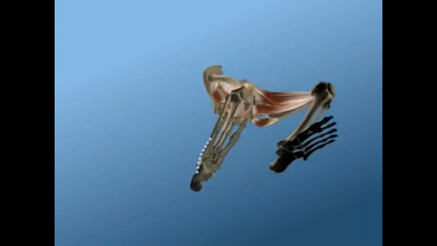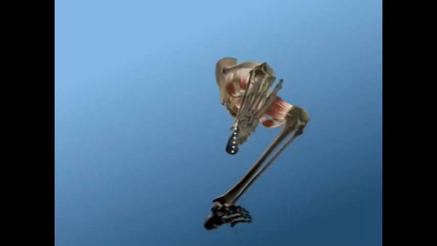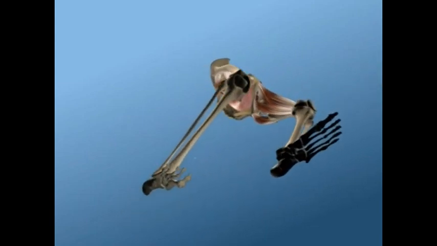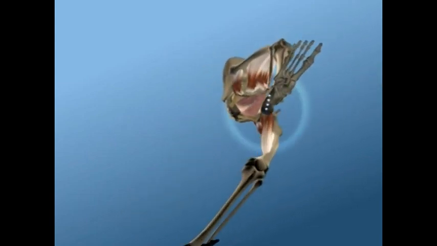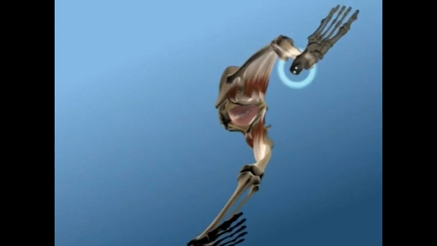Between weight acceptance and toe-off, the right foot pivots counterclockwise as it transfers the body weight forward and medially toward the metatarsal heads and big toe. After toe-off, the right foot pivots clockwise as it pushes off through the big toe to swing phase.